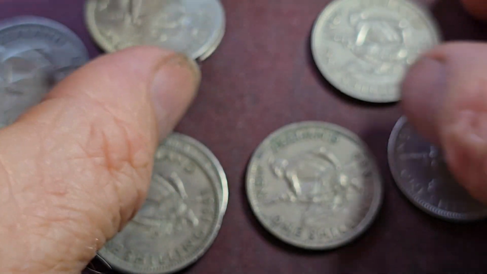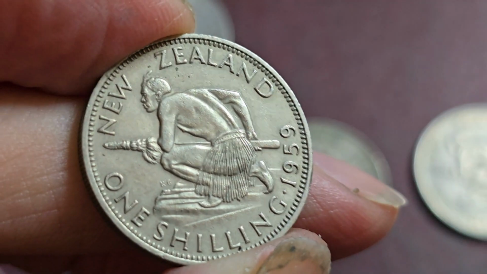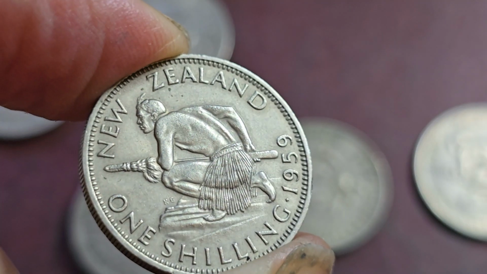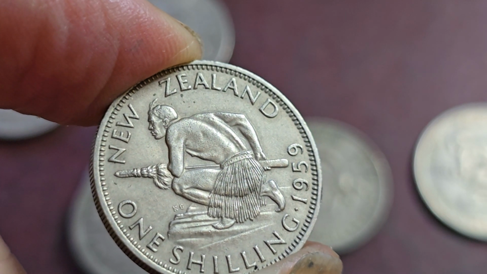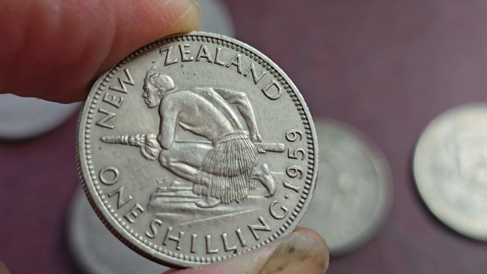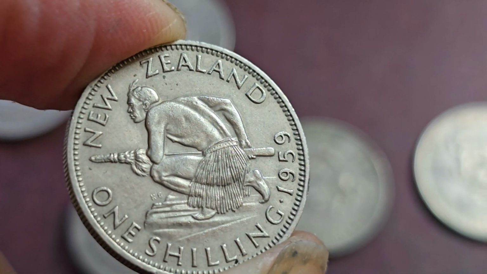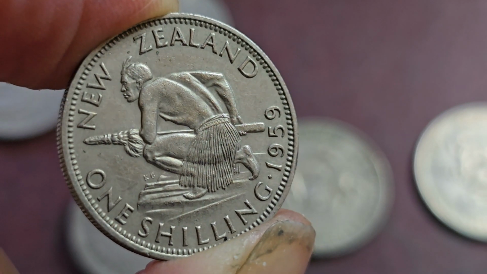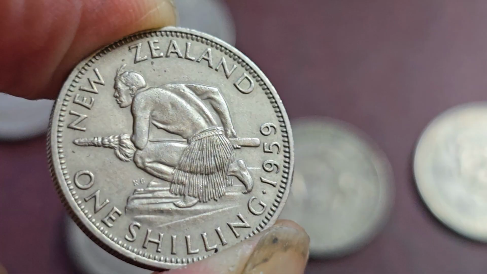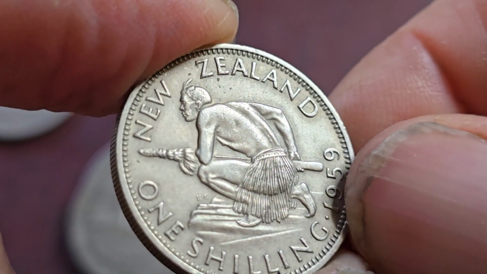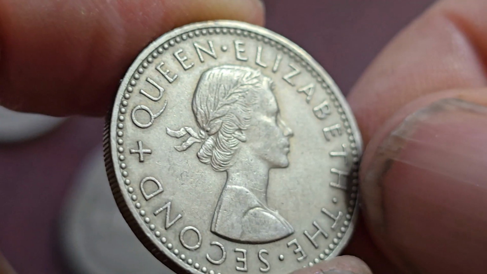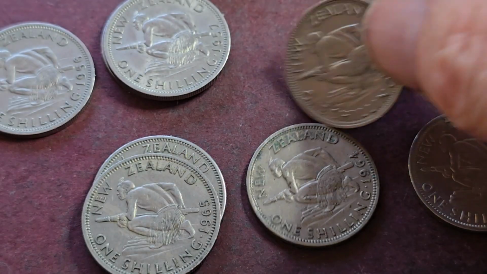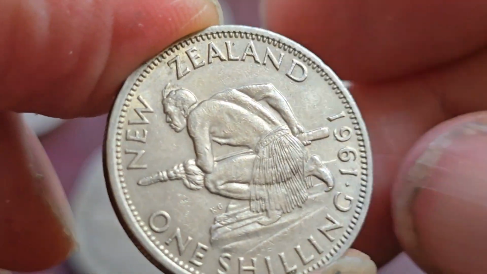Then we have the next mintage, which is 1958, 1 million, so that's pretty common, in pretty much extremely fine. You'll be paying $5. This 1959 is 600,000, which is one of the lower minted, so you're going to be paying probably in this condition $10 to $20, and this one is almost uncirculated, although it could be classed as EF depending on what you are actually grading it as yourself.